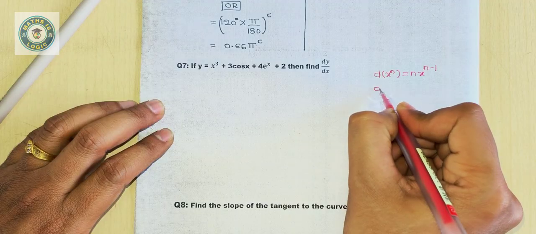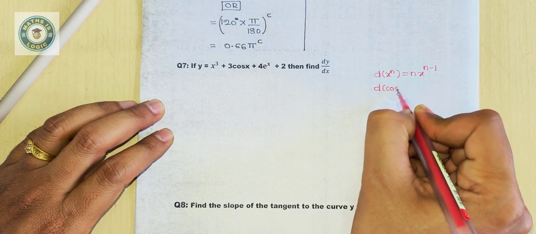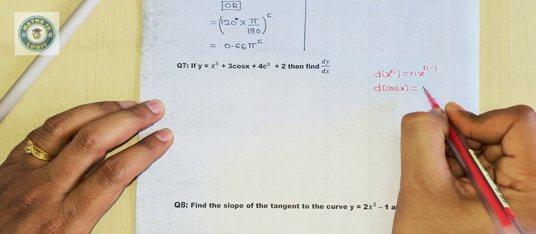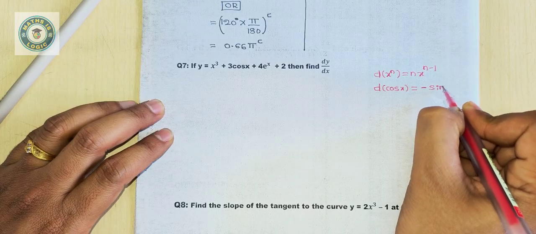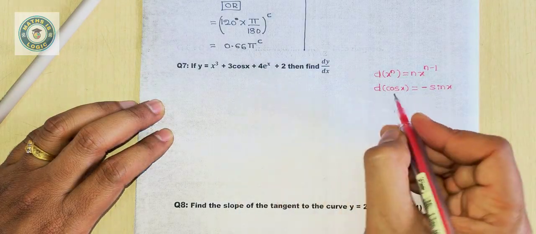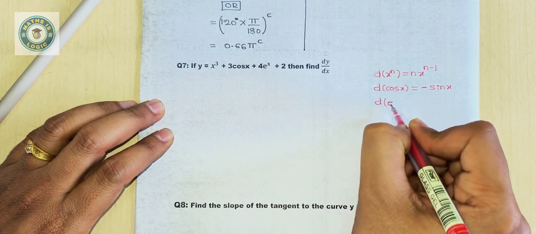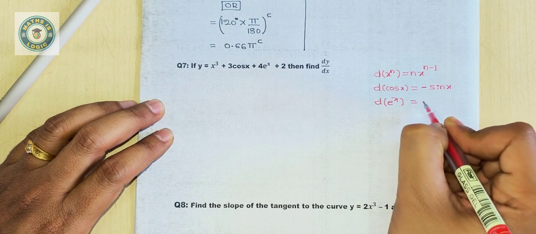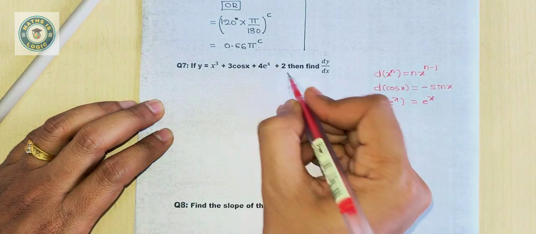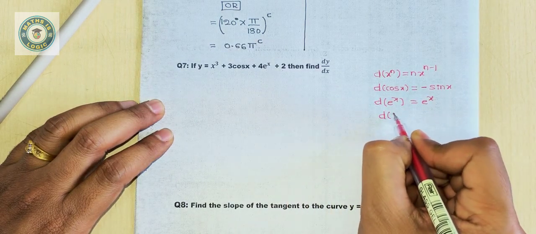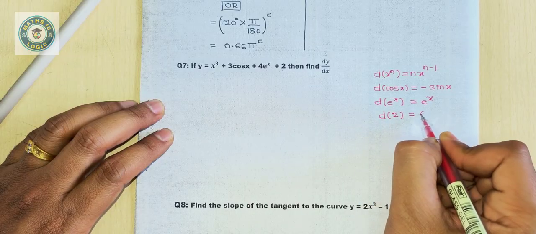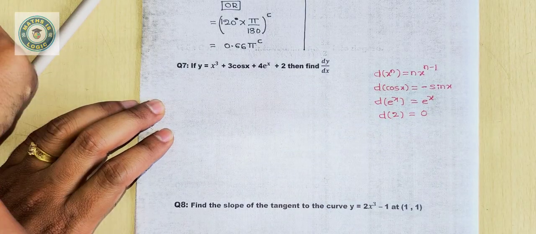The second, differentiation of cos x is minus sin x. Third, differentiation of e power x is e power x. And the last one, differentiation of any number directly goes to 0.